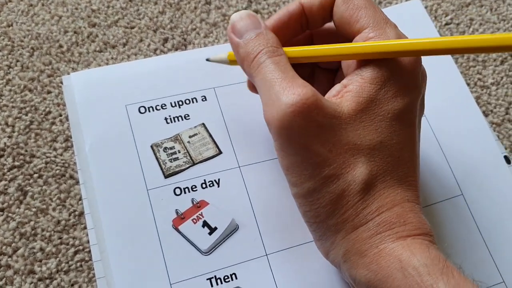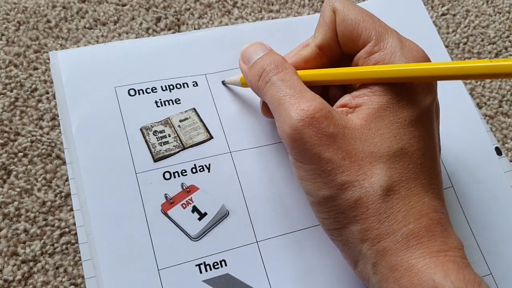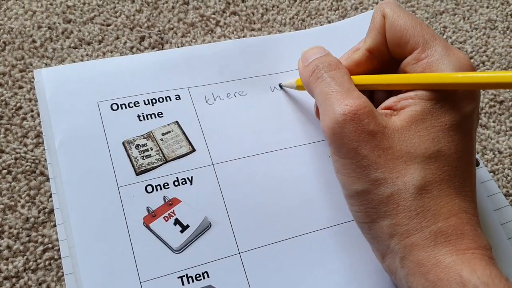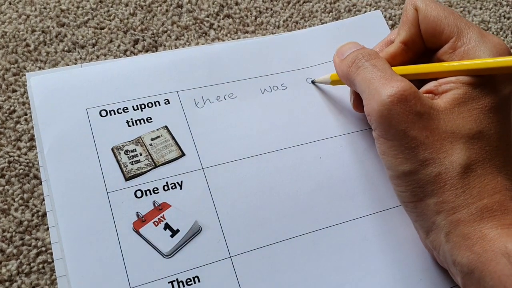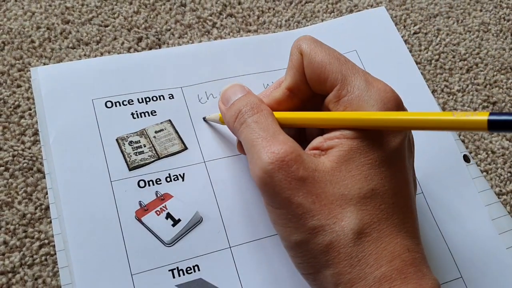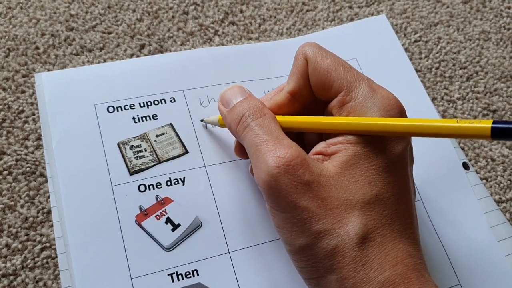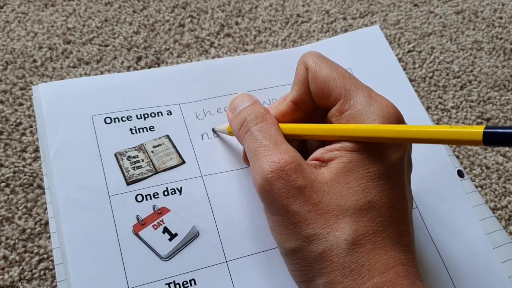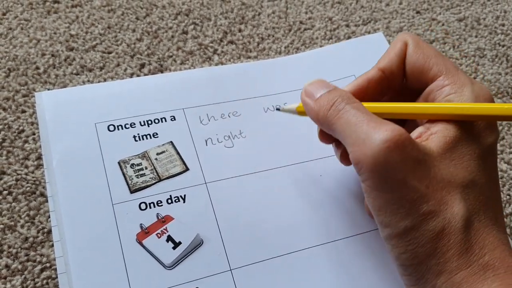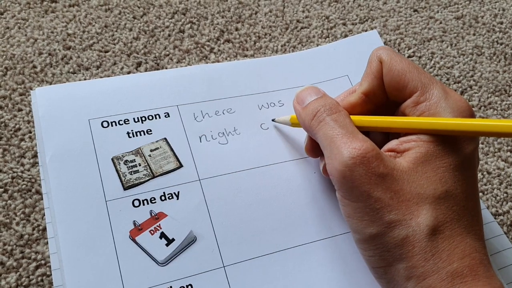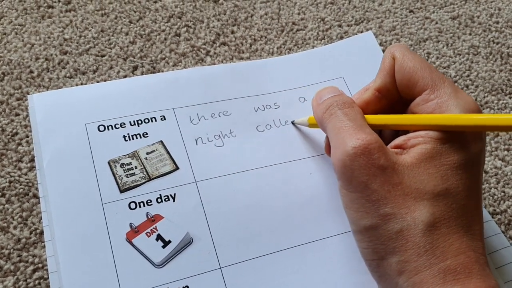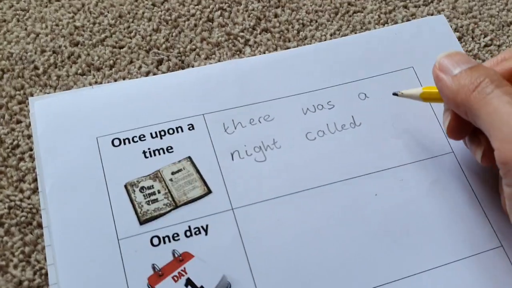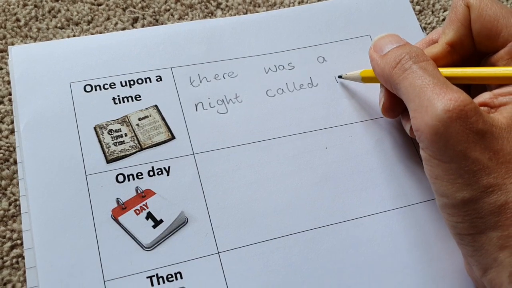So once upon a time, there was, a tricky word that I know, a knight. Now, if the children are spelling this, remember they probably won't know that there's a silent K on the beginning, but that's okay. We know the "ite", and they may use the wrong sound here. I'm going to do it correctly just for this. There was a knight called, and I'm going to give him a name, and my knight is going to be called Bob.